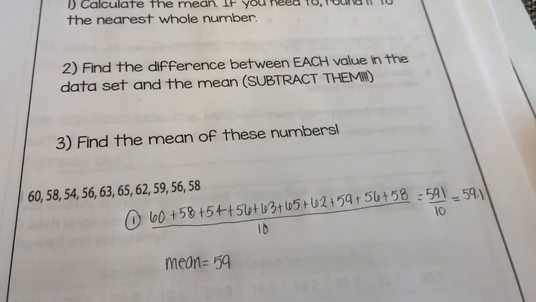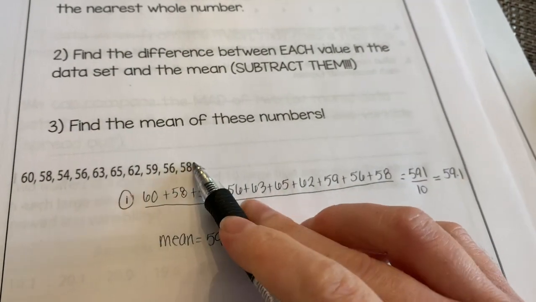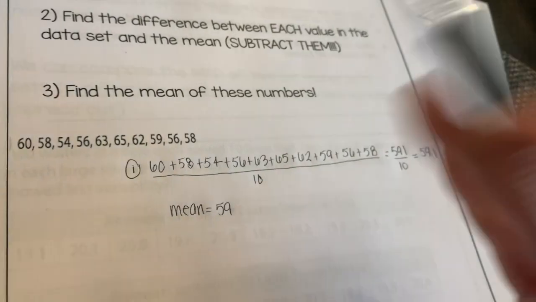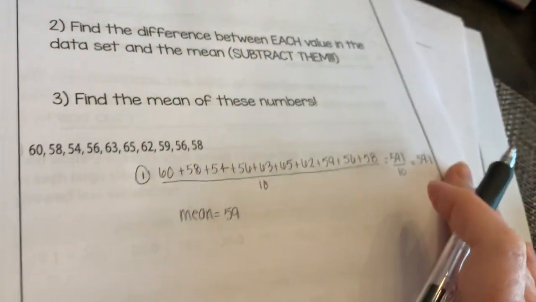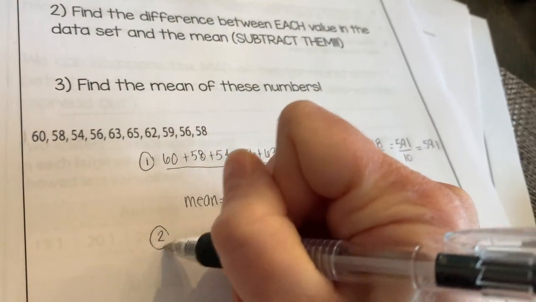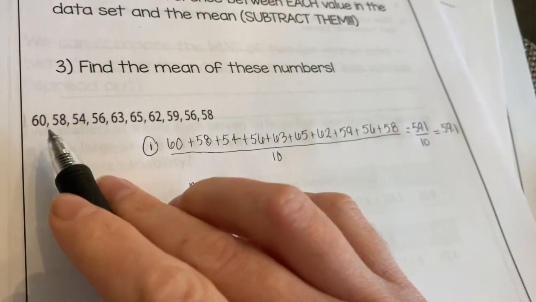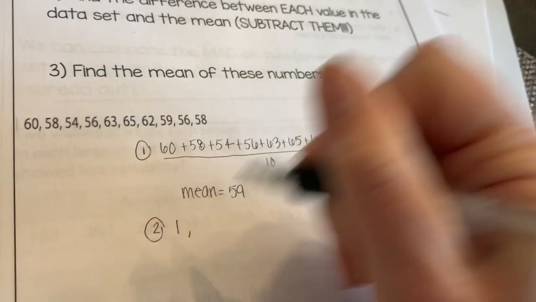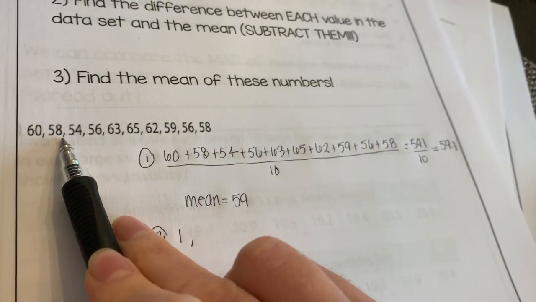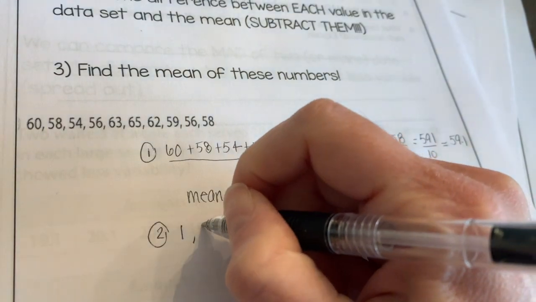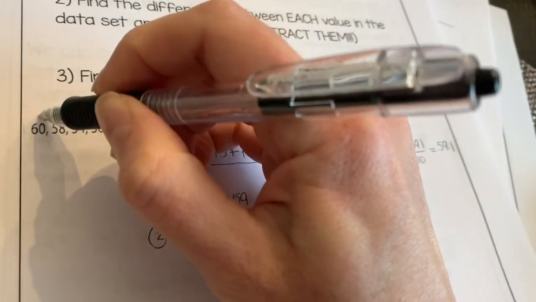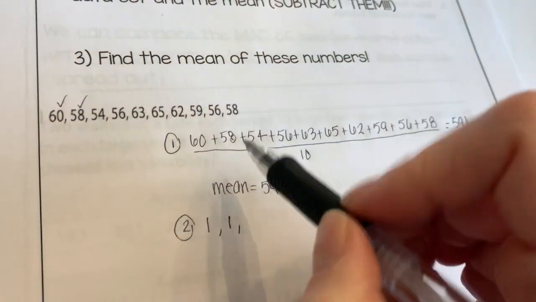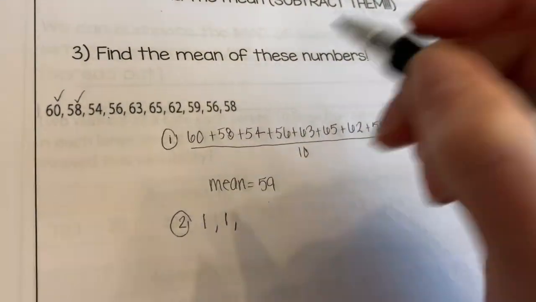We're going to find the difference between each of these values and the mean, which is 59. So this is kind of annoying, I'm not going to lie, but it's not bad. We're just going to do each one. So I'm going to do 60 minus 59, and that gives me 1. Then I'm going to do 59 minus 58, which is 1. Then, and you know what, I'm going to put little checks over it so I can make sure I didn't do one by accident. Now I'm going to do 59 minus 54, which is 5.